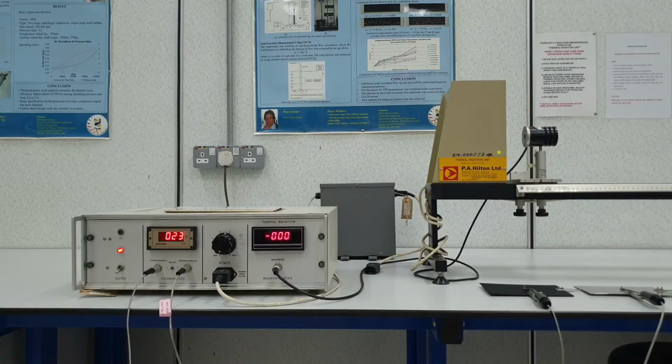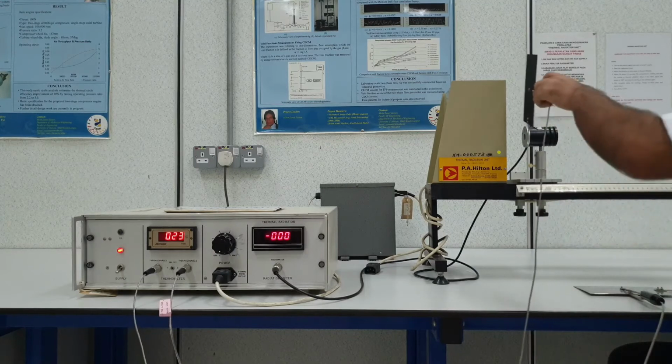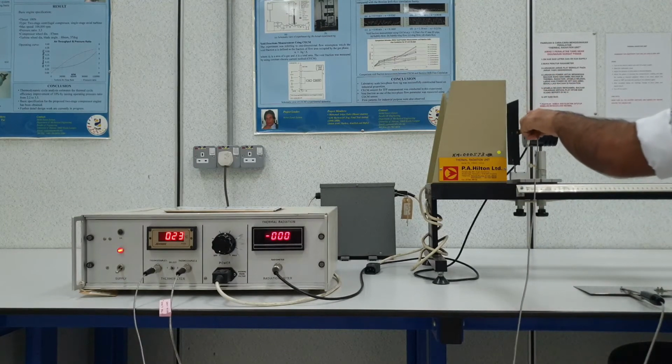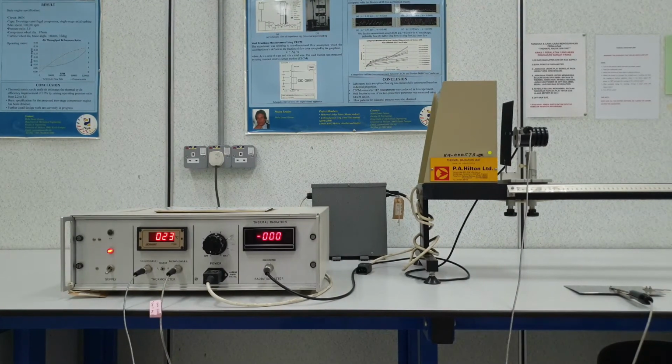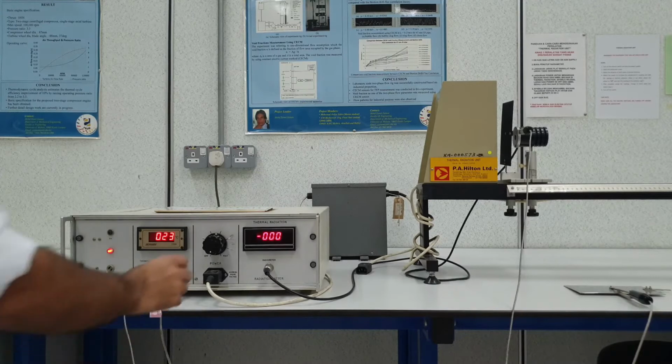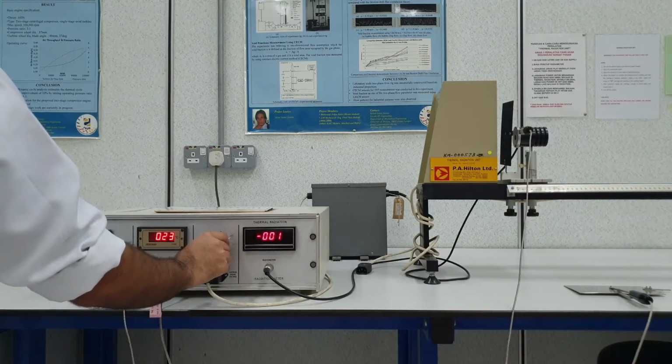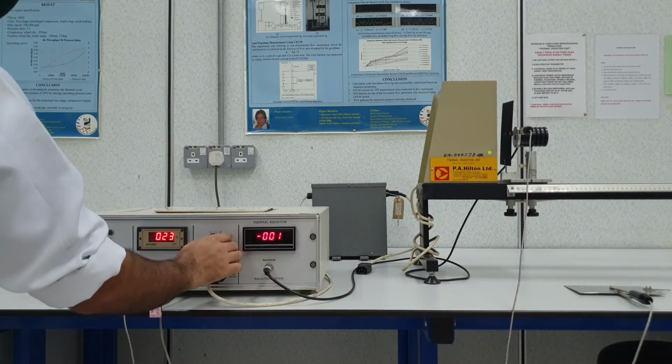So in order to perform the experiment, we're going to start out by placing this black plate in the 50 millimeter marker and taking note of the ambient temperature, which in our case is 23 degrees Celsius. Then we're going to crank the power to maximum over here in order to generate heat and to heat up the black plate.